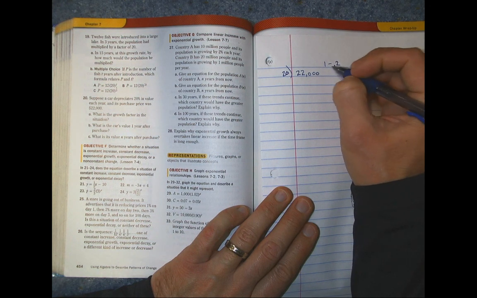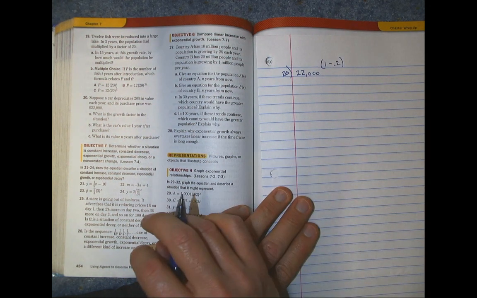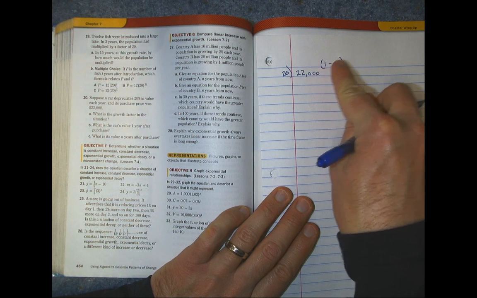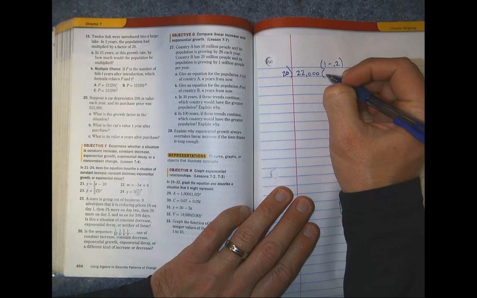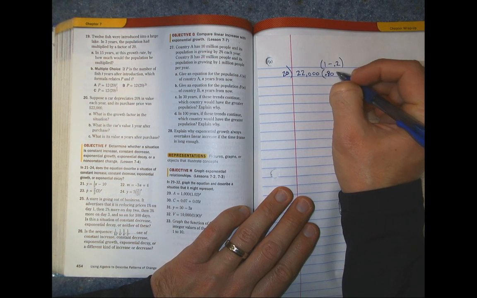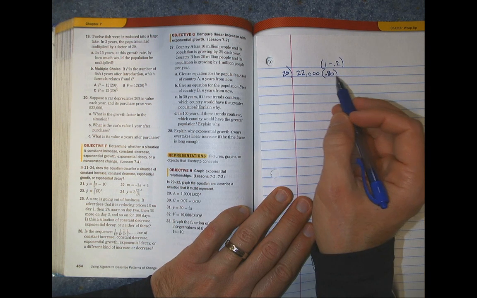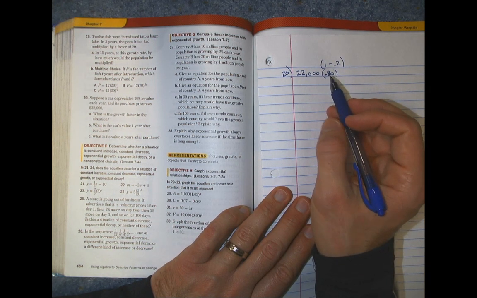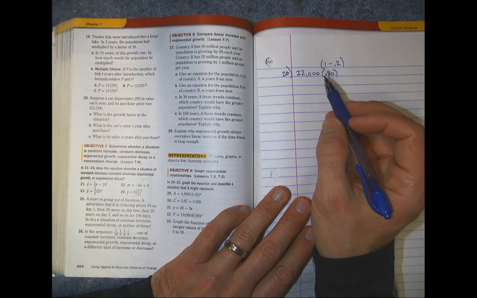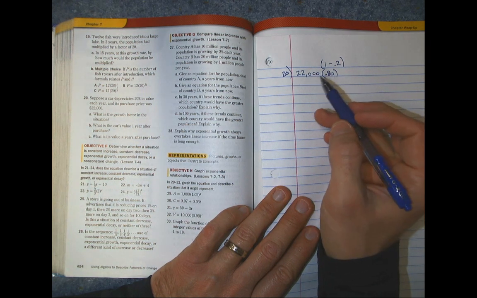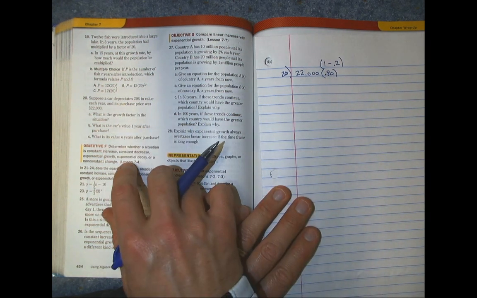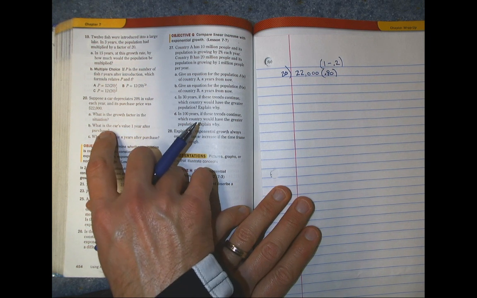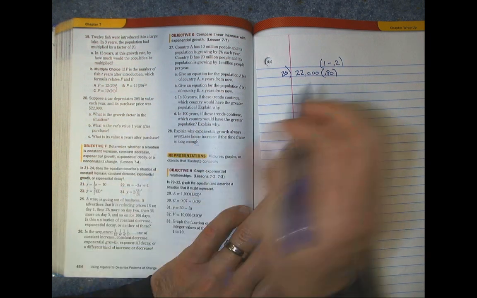So 1 minus 0.2. It's 0.8. It's 100% minus 20%. So that's 80%. And again, this comes from what's the car worth now after 1 year? 80% of what it used to be because it's depreciated 20% from 100%. And so the growth factor for this is going to be 0.8.